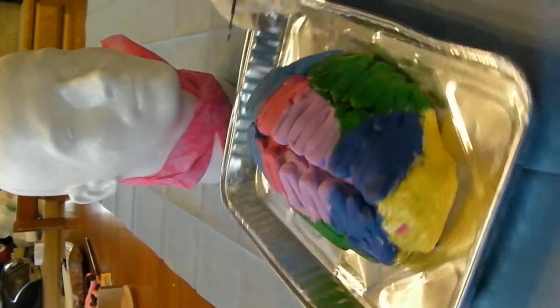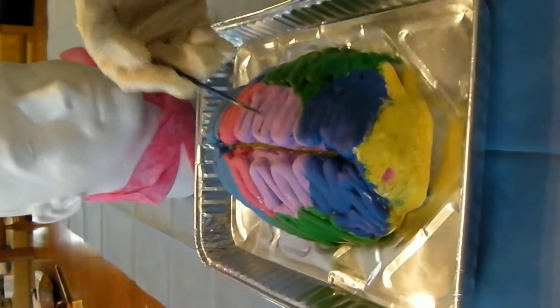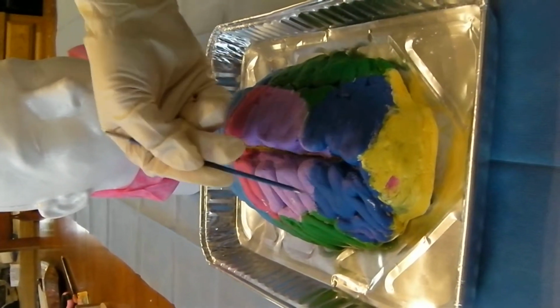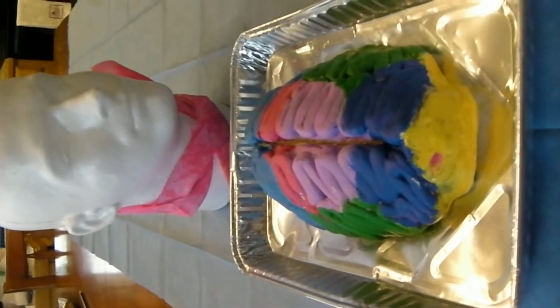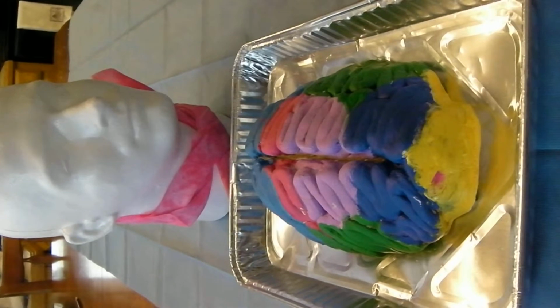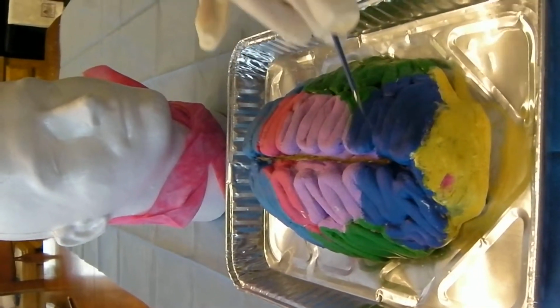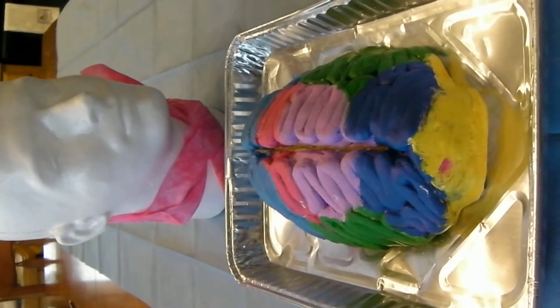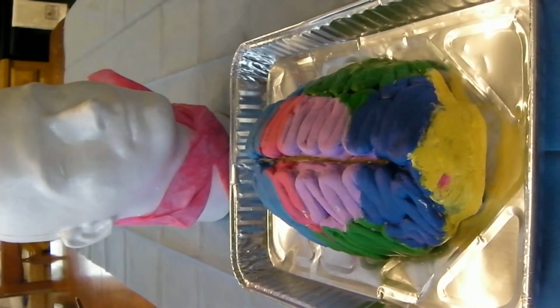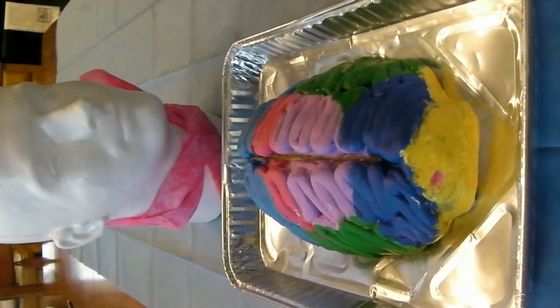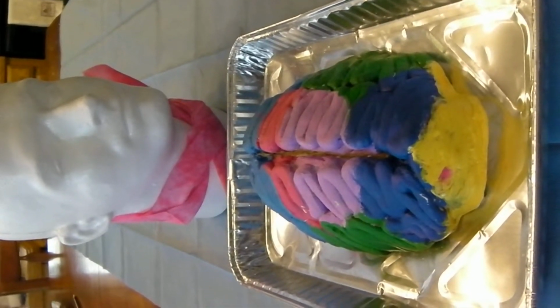So let's turn it around here, and we're going to our next lobe, which would be up in here. And this is our occipital lobe. It's in the posterior limit of the brain. So remember, this is your anterior, and we're back here, the posterior limit of the brain. It's responsible for receiving visual stimulation and some higher levels visual processing as well.